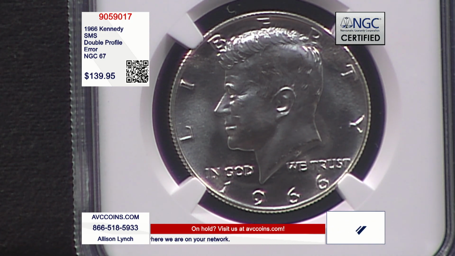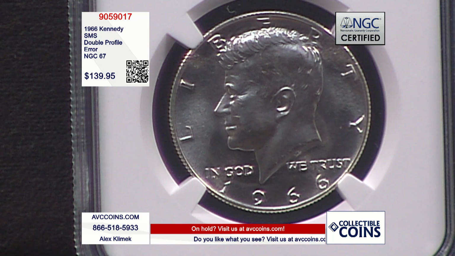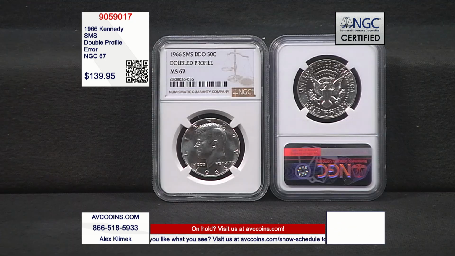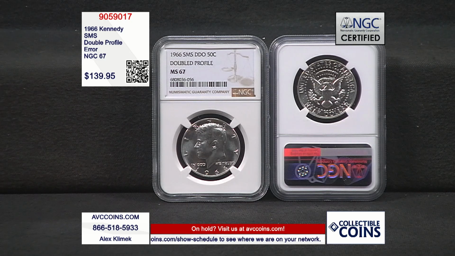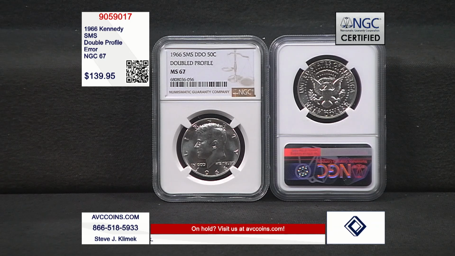It's the full face line. So I guess many people might even have looked at it and just thought that was normal until you looked at a different coin. And you actually found this one because of the what? Because it was an SMS, which means the polish on the die just made it stand out a little bit more. But again, that double profile matters.